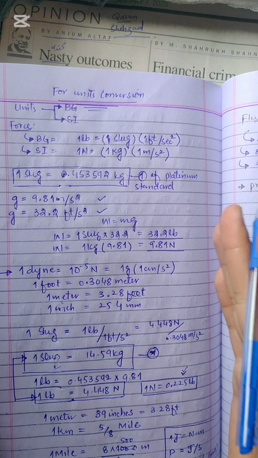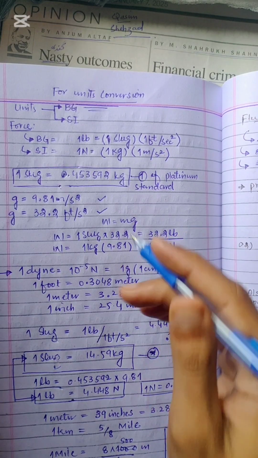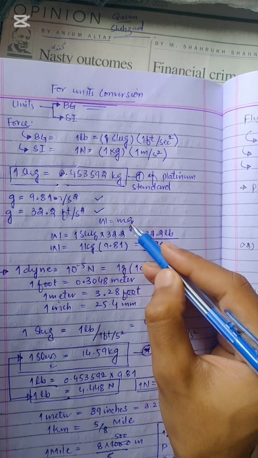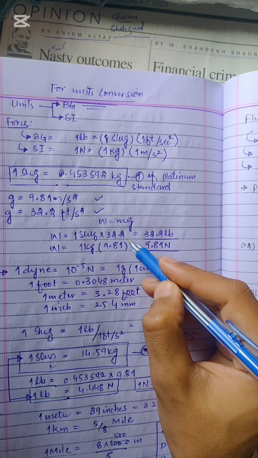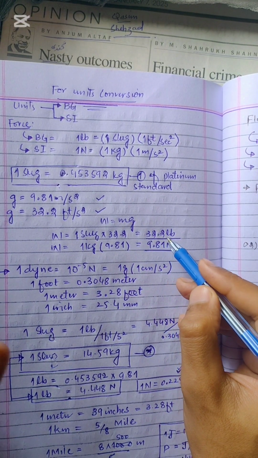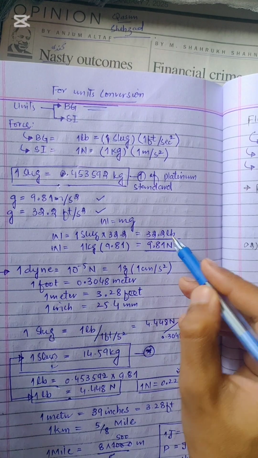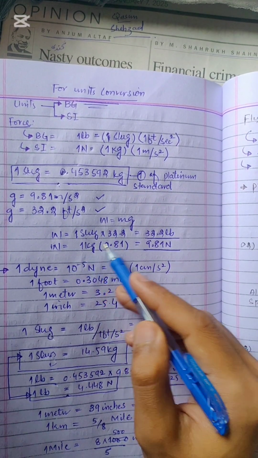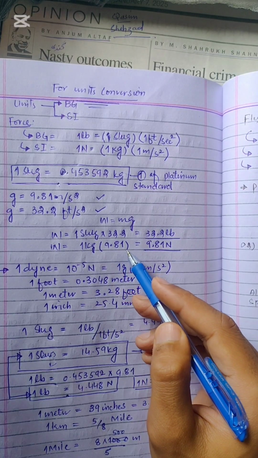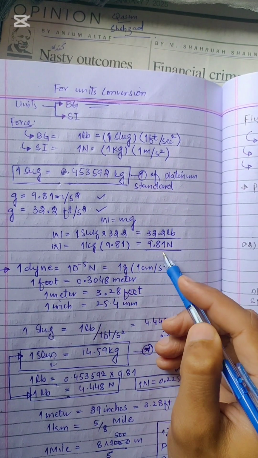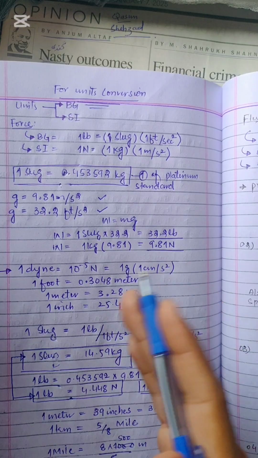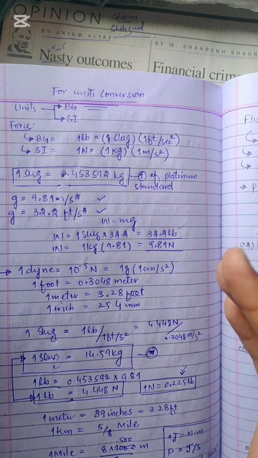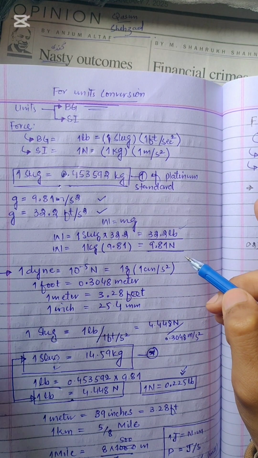Now weight is equal to mg, where m is mass and g is gravitational acceleration. For mass we can put 1 slug, and for g we can put 32.2 foot per second square, so this is equal to 32.2 pound. Pound is the unit of force in the British system. Weight can also be found for 1 kg of mass and 9.81 meter per second square, so this equals 9.81 Newton. So if you find the weight in pound, it is 32.2, and if you find the weight in Newton, it is 9.81 Newton.